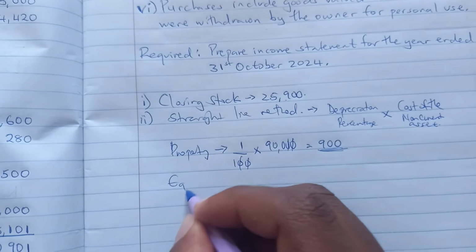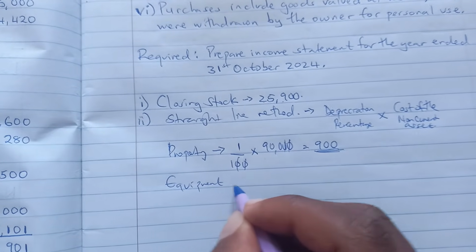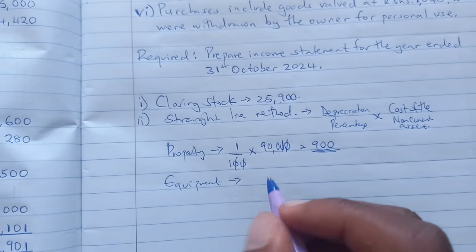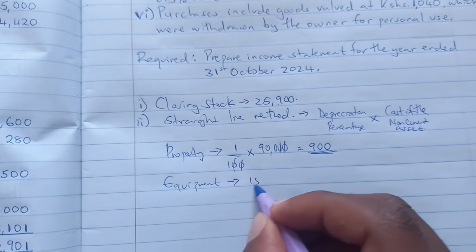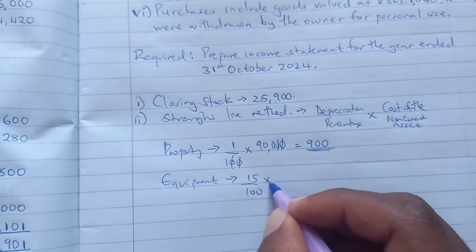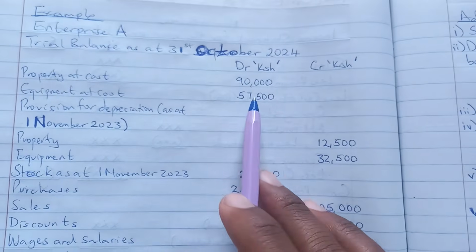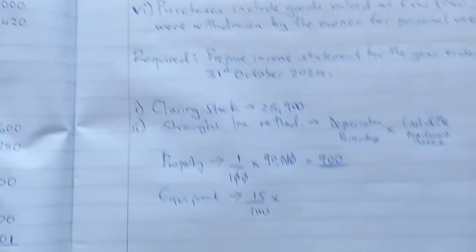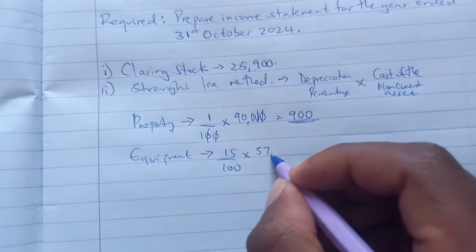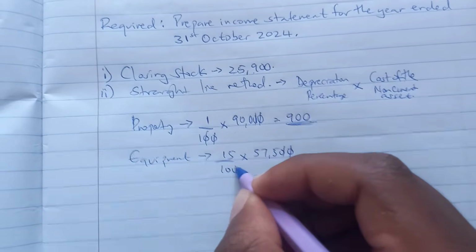Okay, what about equipment? For the equipment, it is 15%, so it will be 15 over 100 multiplied by the equipment at cost, which is 57,500.